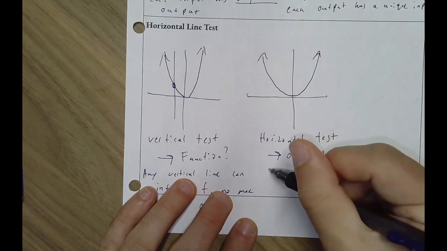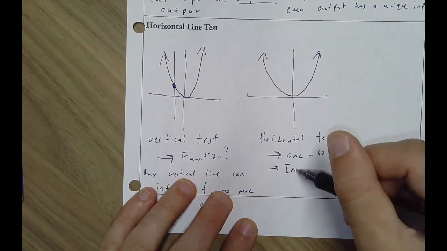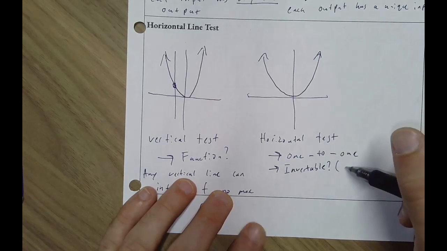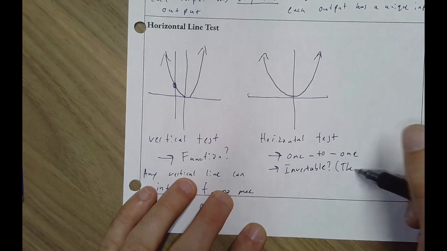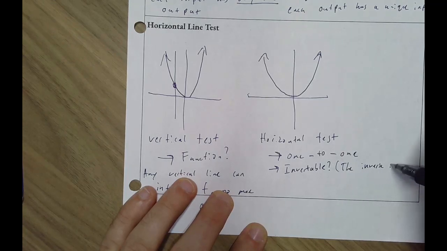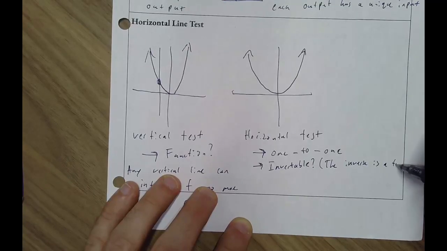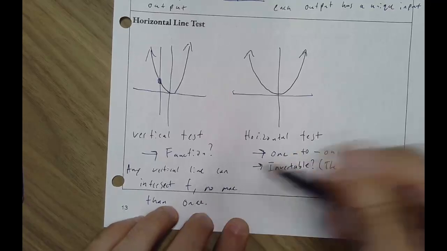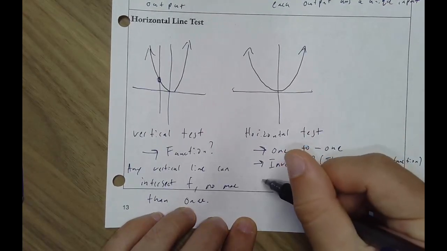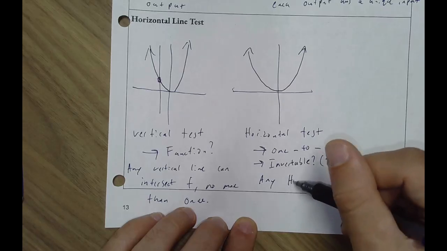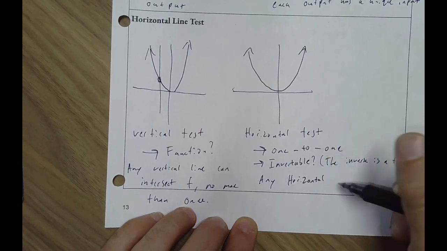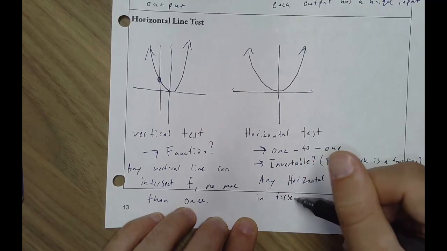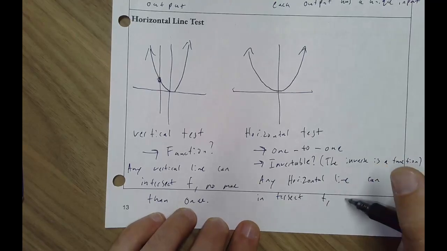This also tests if it's invertible, which we'll be talking about in just a second. Invertible means the inverse is a function. Again, we'll be talking about the inverse in just a moment, okay? This is what it's used for. It's the same as the vertical line test, except instead of a vertical line, it's a horizontal line. Any horizontal line can intersect f no more than once.